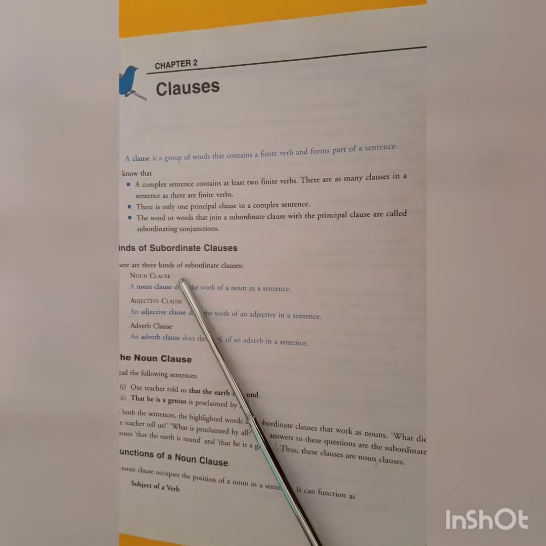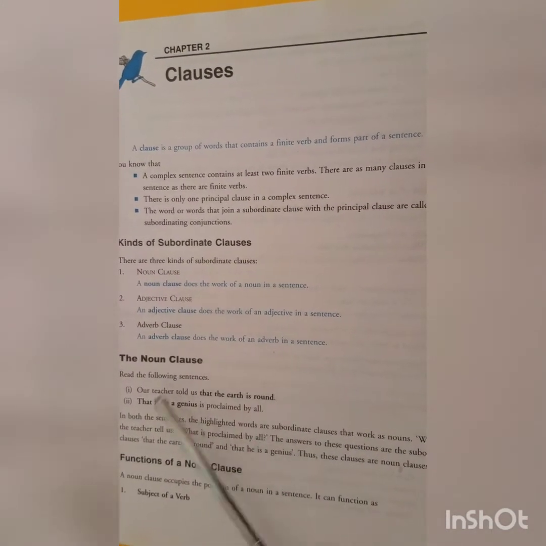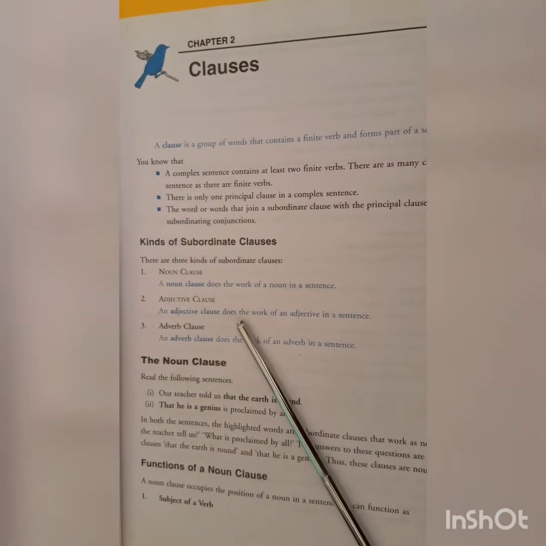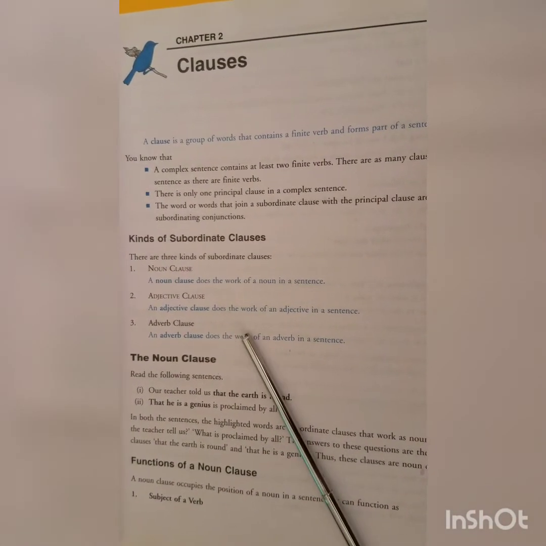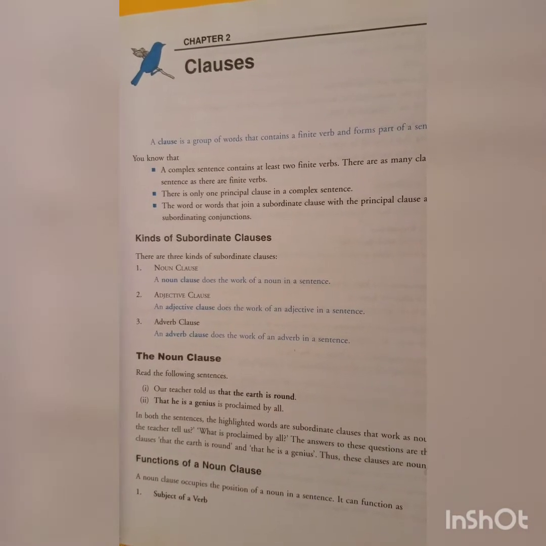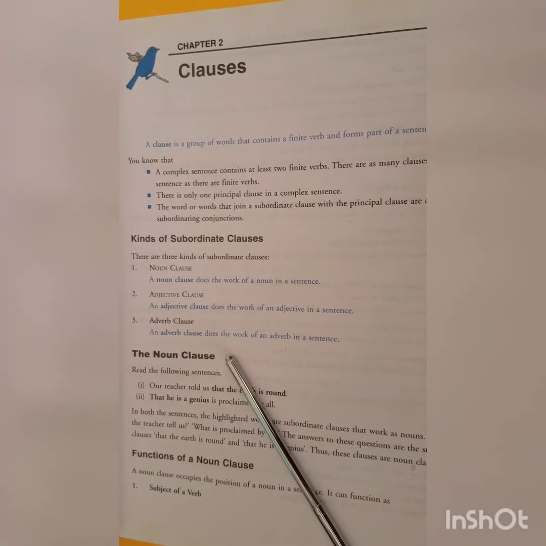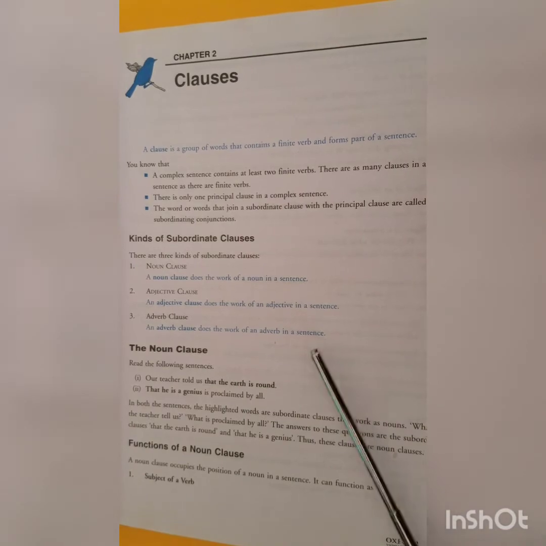Now actually, why do we call them by these names? When we use a clause which works as a noun in a sentence, that will be known as noun clause. The one which we use as an adjective in a sentence will be called an adjective clause. Whereas when we use it as an adverb in a sentence, then it will be called an adverb clause. I hope, children, that all these 3 types of clauses are clear to you.